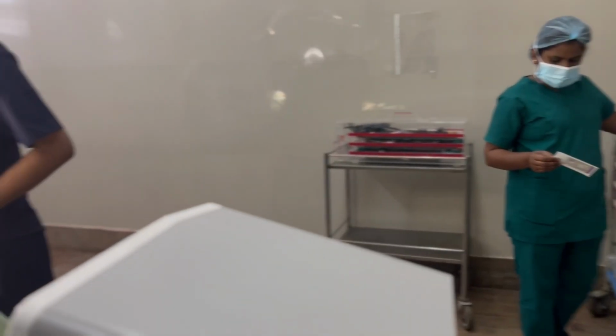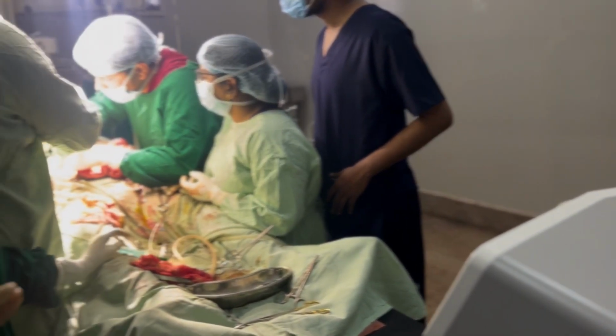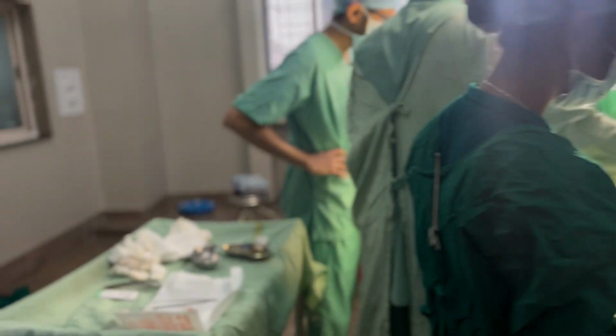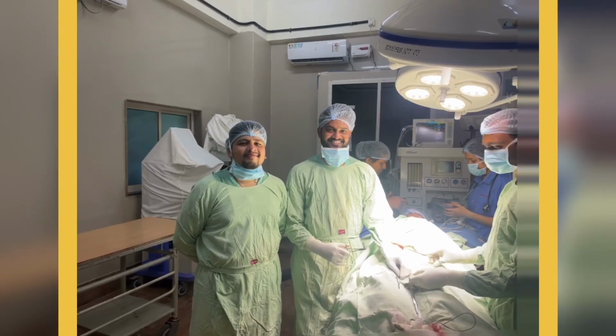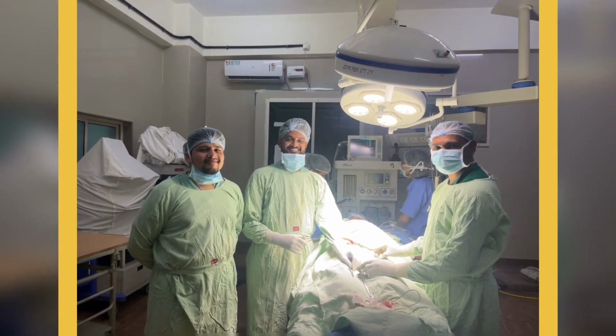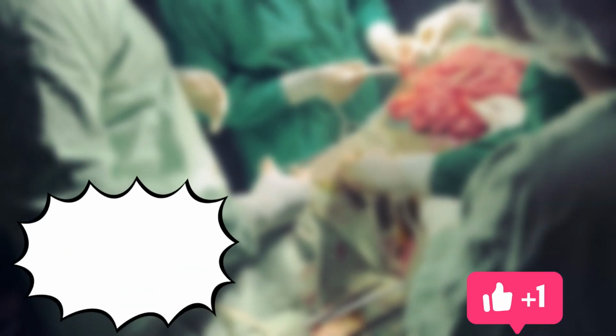So the seniors took him for an emergency exploratory laparotomy, and we got a chance to assist. We could see all the organs inside the abdomen. It was such a nice learning experience for us, but at the same time it was too much work for us also, because we had to monitor this patient every 2 hours that night.